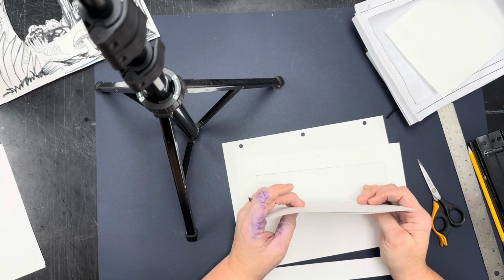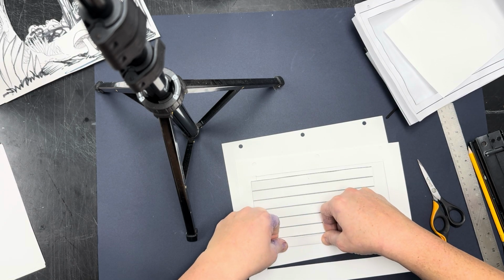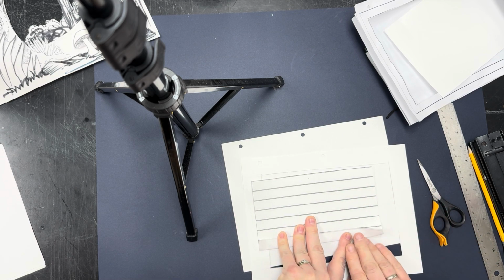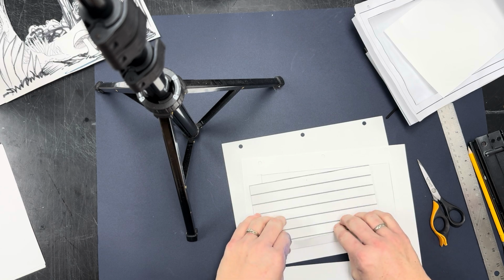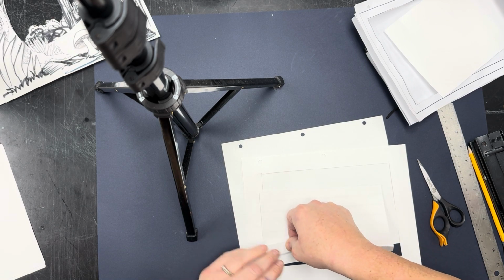Can you do this just by doing this? Yes, I can do both at the same time. Will it kind of be more difficult? Probably, but I am going to give it my best shot.